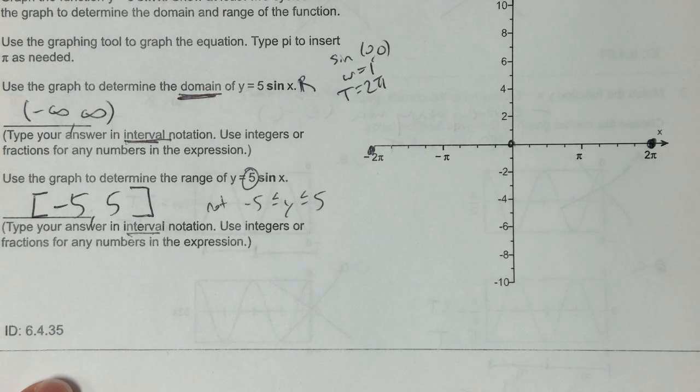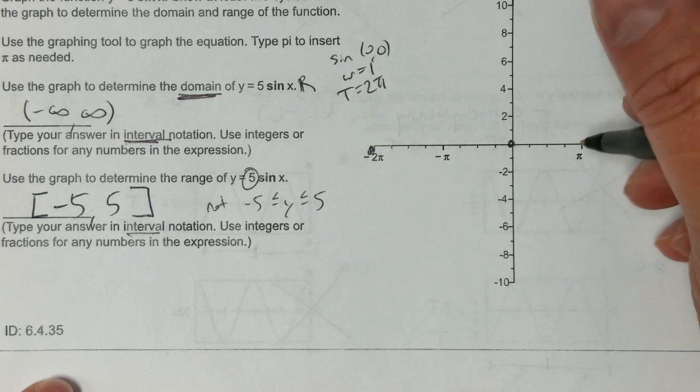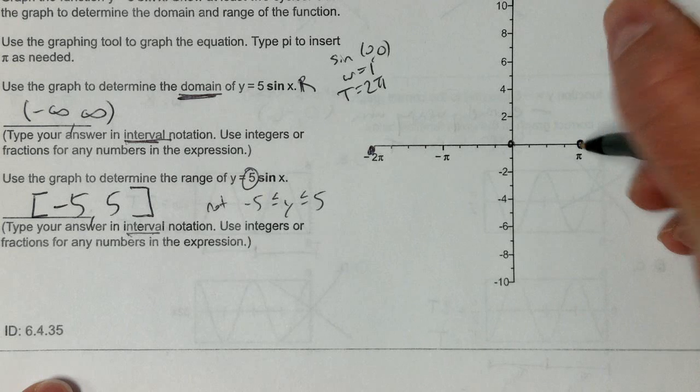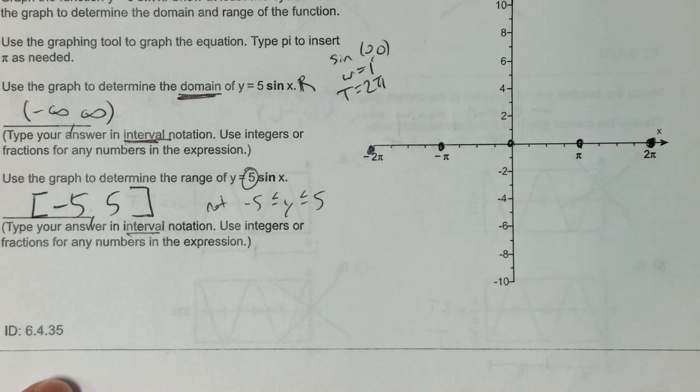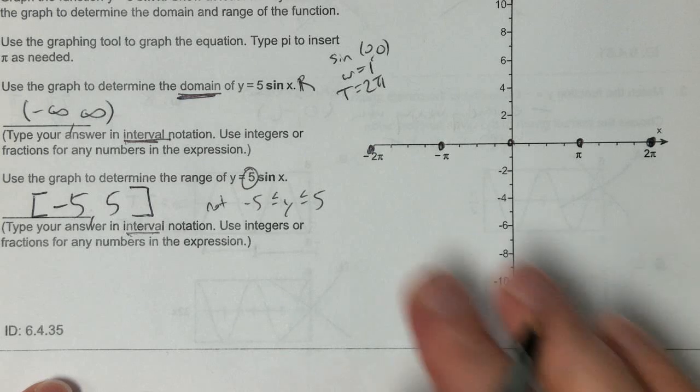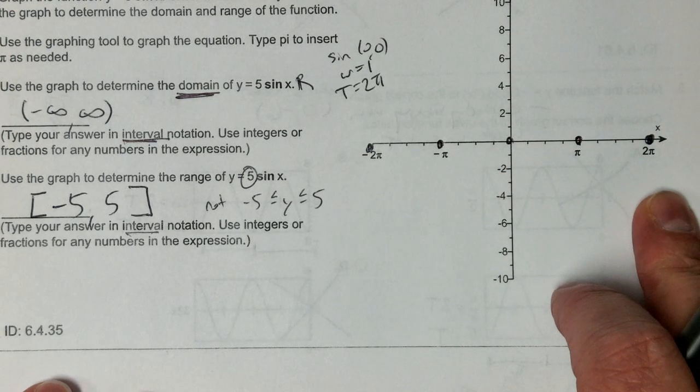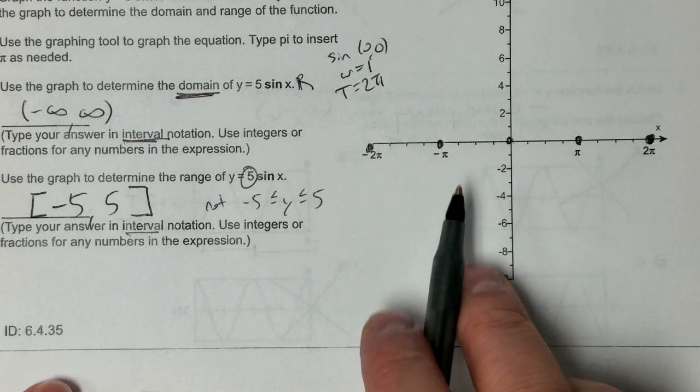Okay? The next thing is you need to use your middle, which would also be x-intercepts, so that's at pi and negative pi. So those are all your x-intercepts. Are you okay? Okay. All right.